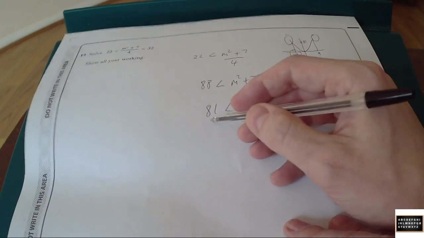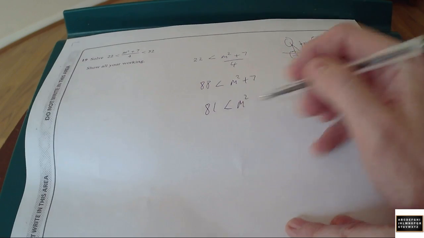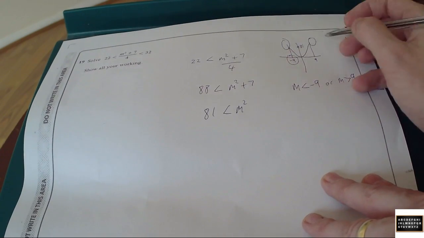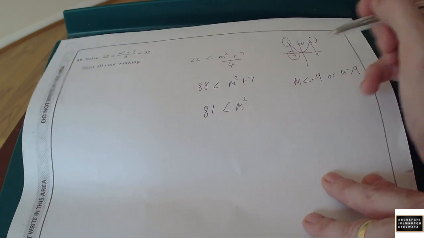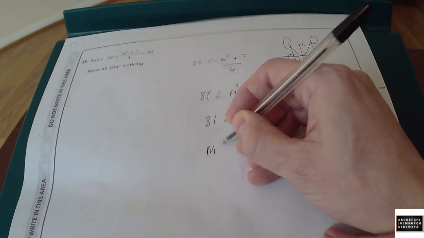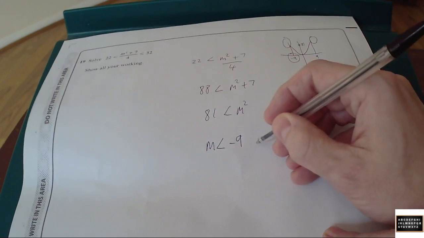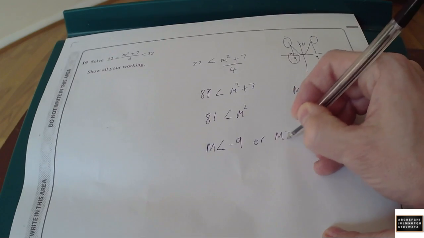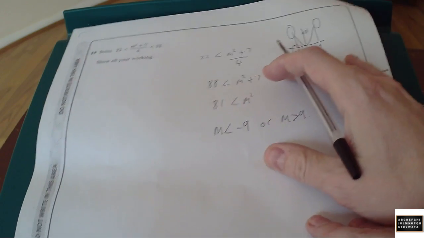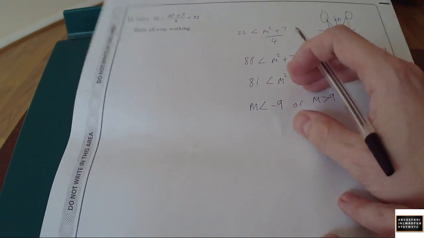You've got to remember that the square root of 81 is plus or minus 9, but this is always worth doing, testing values to see what happens. So you'll see that m is less than minus 9 and/or m is more than 9. That's what happens on the left-hand side.